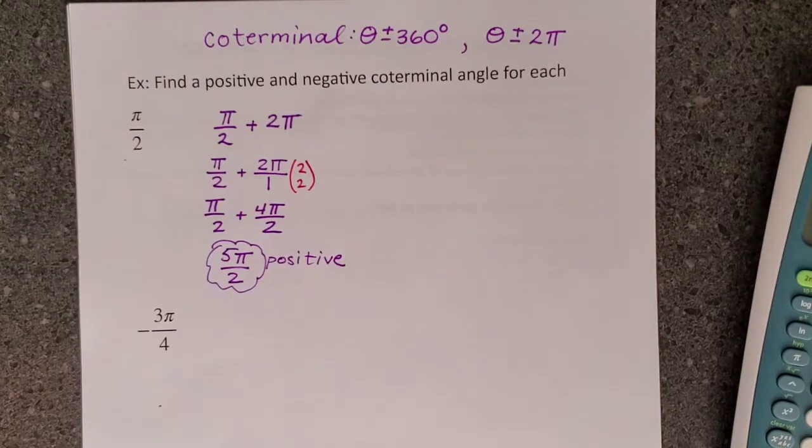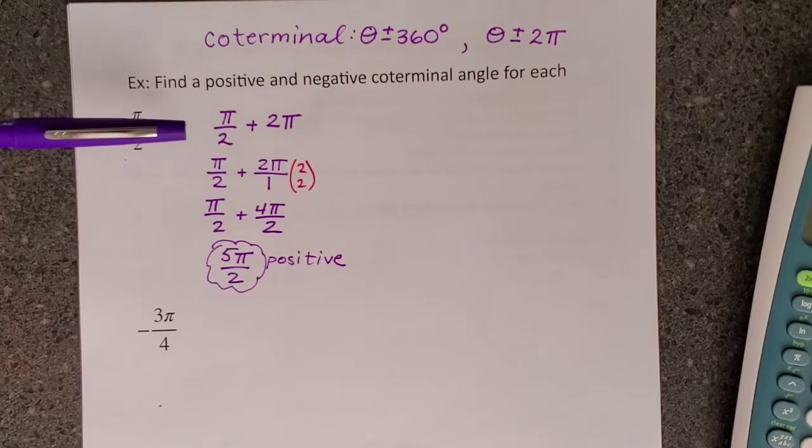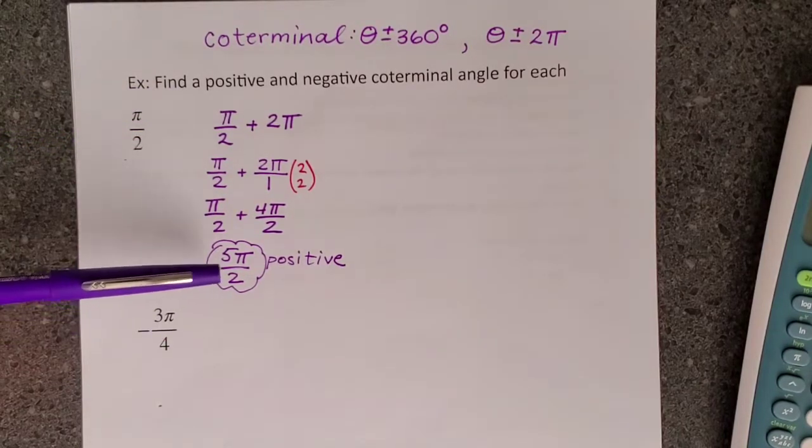Just like when we were doing it in degrees, we just added 360. Now in radians, 360 is really 2 pi, so I'm adding 2 pi. So that was my positive angle.